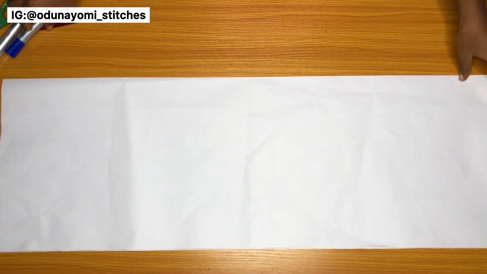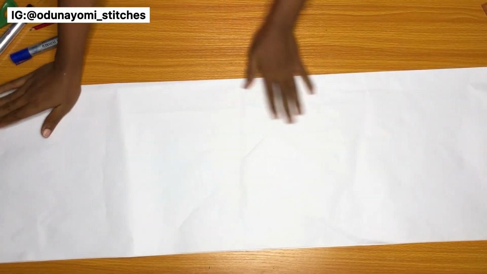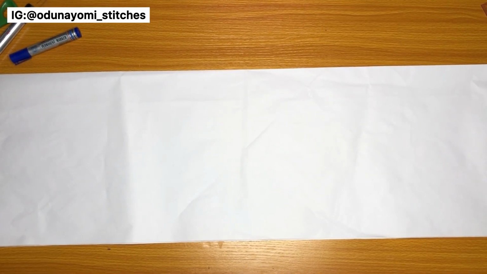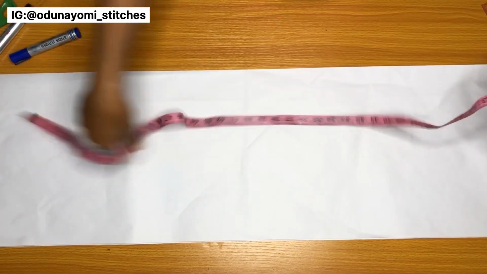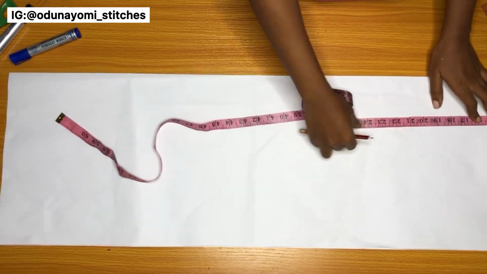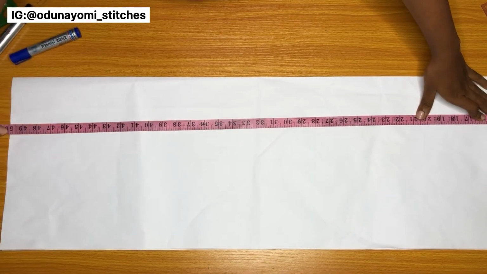So let's move over to the skirt pattern. For this skirt pattern, I will be using my pattern paper. Sorry about that. This pattern paper is folded into 2. I'll be using this pattern paper because I don't want to draft another one for the back. So I'll be drafting for the front, but if you want to transfer this for your back, you just go ahead and add the zipper allowance.